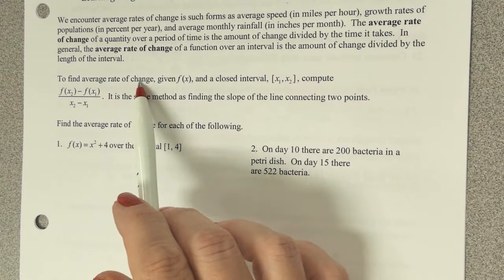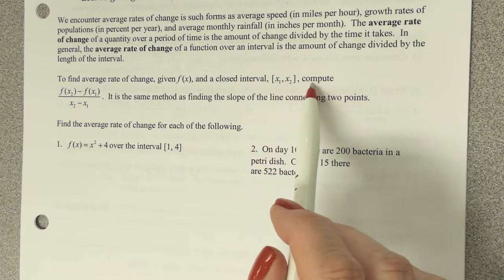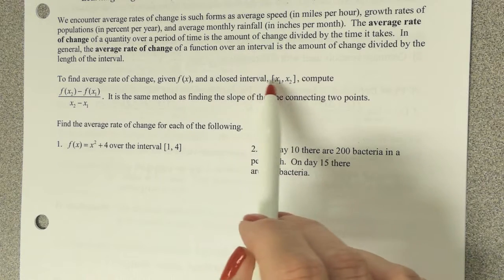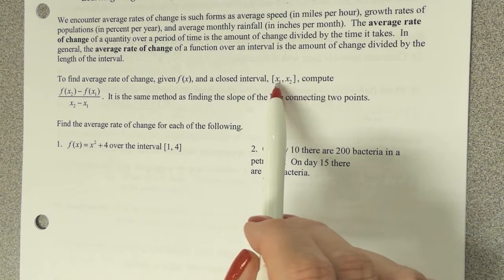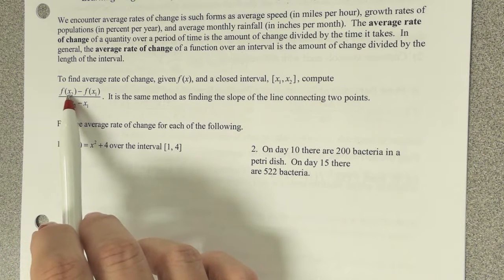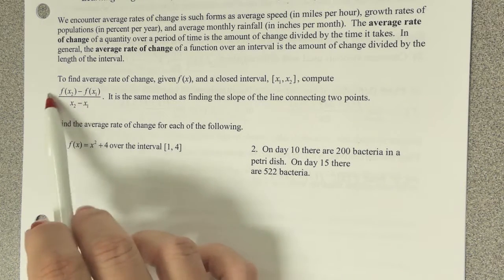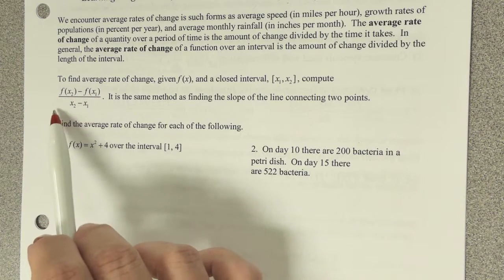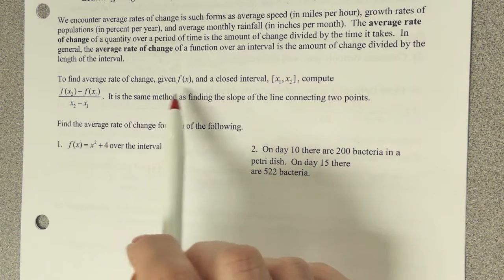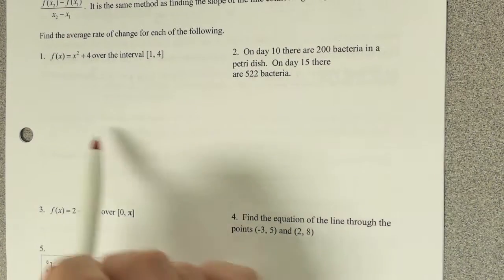So to find the average rate of change given f of x and given a closed interval from x sub 1 to x sub 2, here's what we have to do. We have to find the y values at x sub 1 and x sub 2. Remember, these might be representing x values, but they also may be representing times. But either way, we have to plug in those x values into the function to find the corresponding y values. We have to find that change there by subtracting, and then we have to find the difference between the x's, or the difference between the times. This is the same method as finding the slope of the line connecting 2 points, the same exact thing.